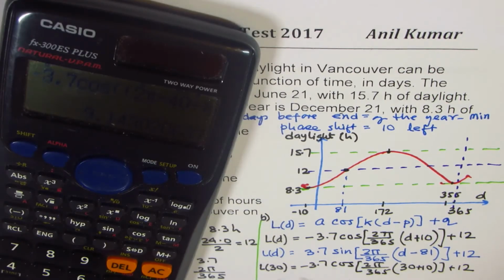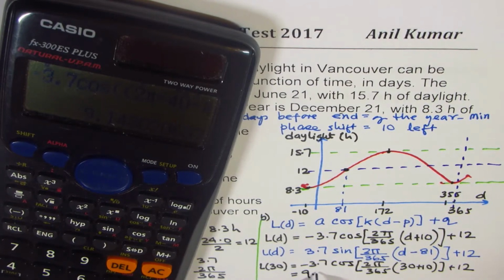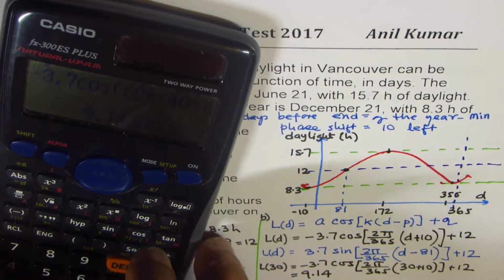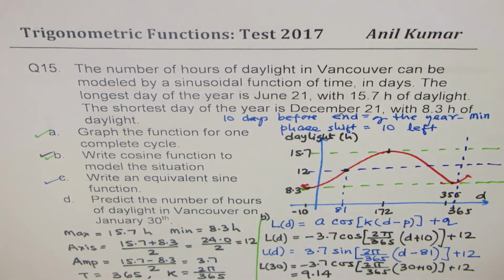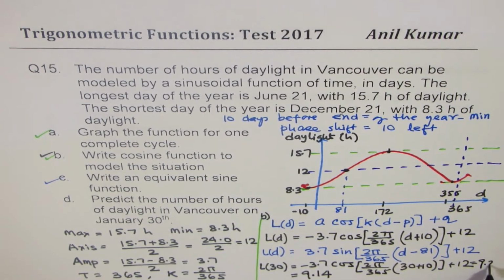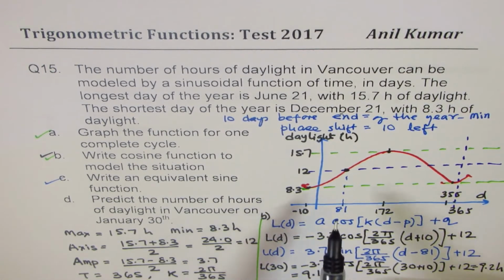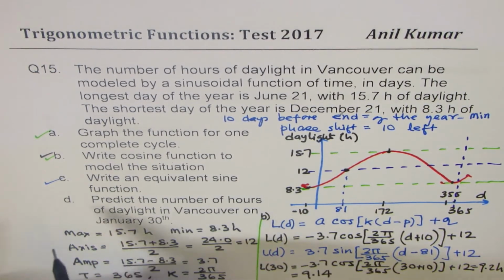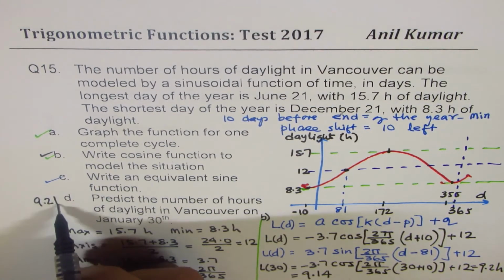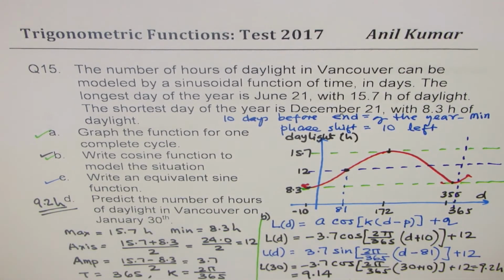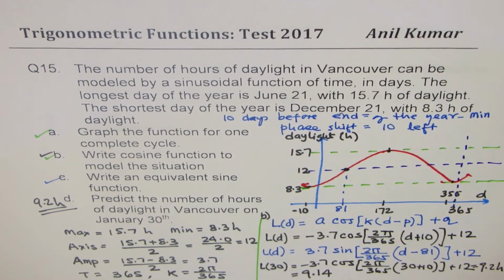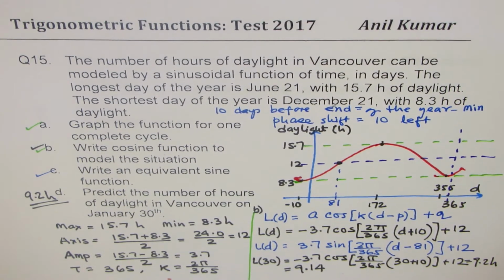So we get 9.14, right? So we get this value as equal to 9.14, or we can round it to 9.2, right? So it could be rounded to 9.2 hours. So that becomes the daylight on 30th of January, right? So that is 9.2 hours. That is how you could actually solve this particular question. I hope it's absolutely clear. So let's move on.